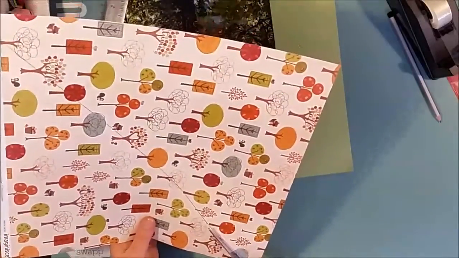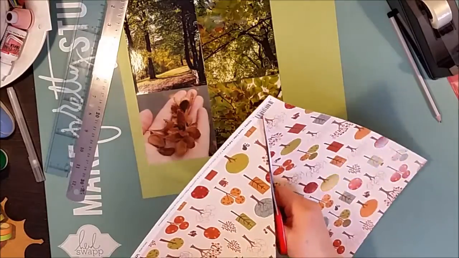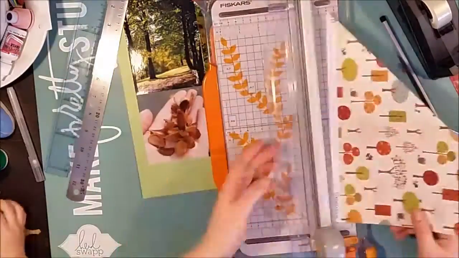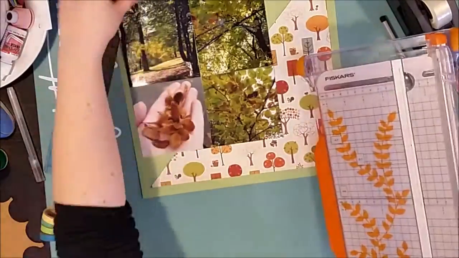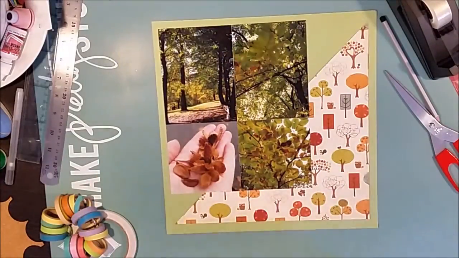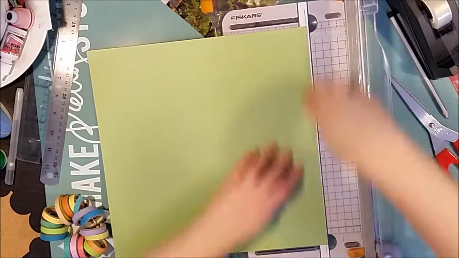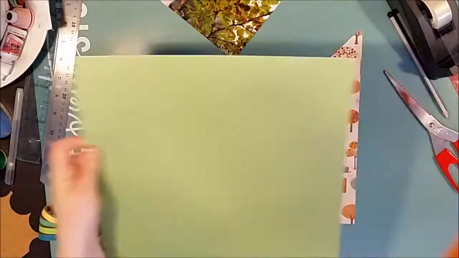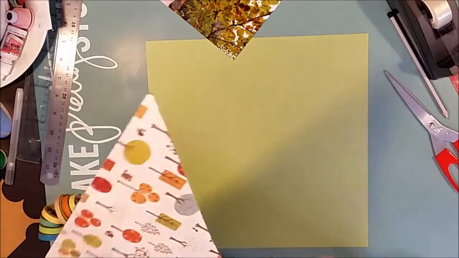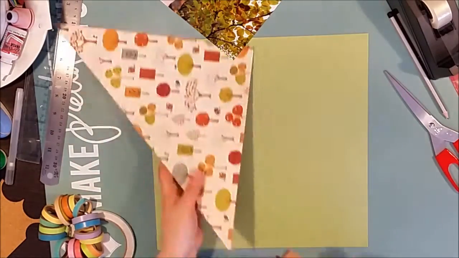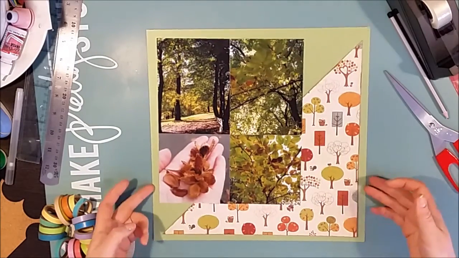This time it is a paper fully covered with different kinds of fall trees, and this is the triangular piece that I'll be working with. In the Thanksgiving dinner layout, I put the triangle pattern paper at the top left, and this time I will be putting this triangle to the lower right instead. So this is the base of my page.